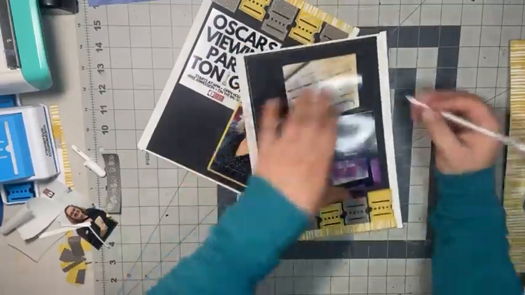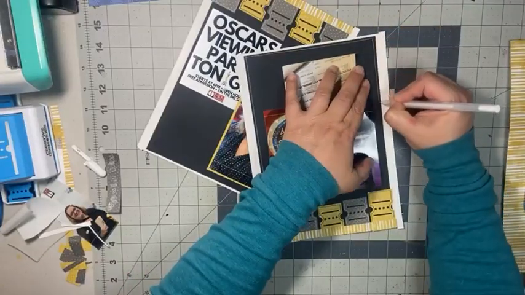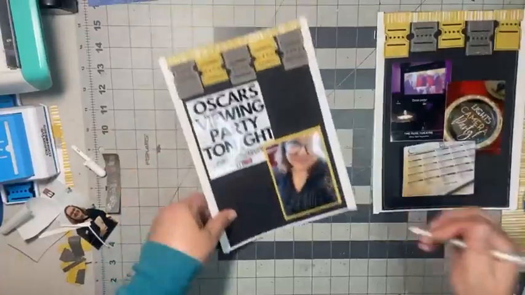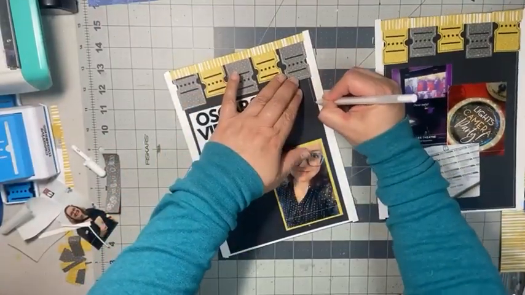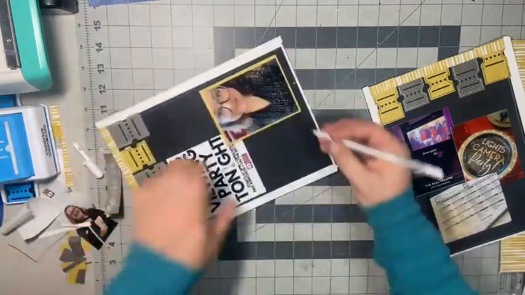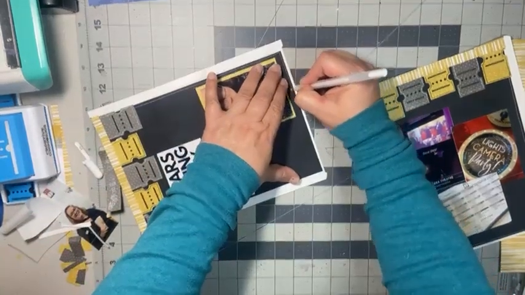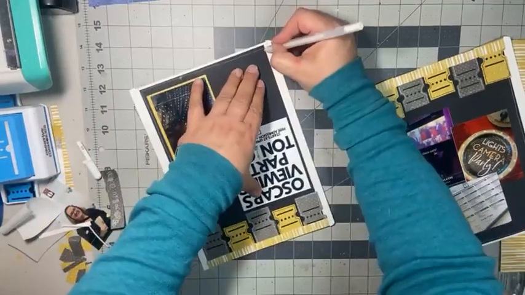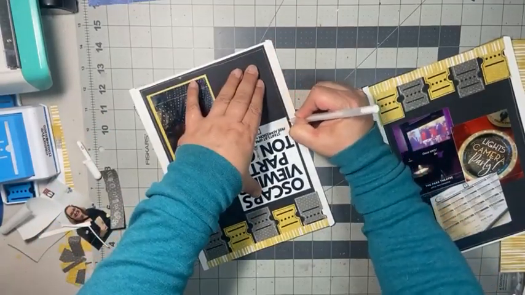I love a good doodled edge. That side, and I'll do this one. And then I'll pull out my embellishments and see if I can use those up, because I am not going to use this collection after this. I'm all done.